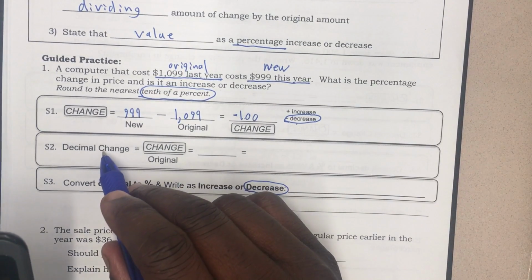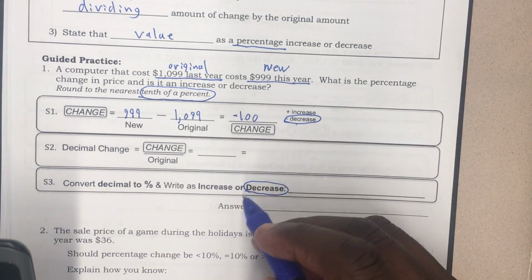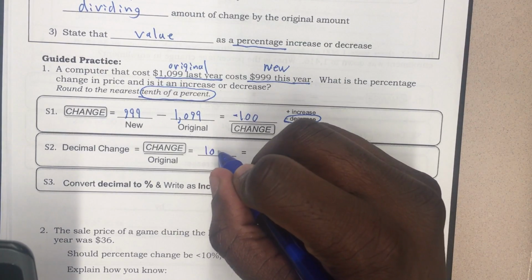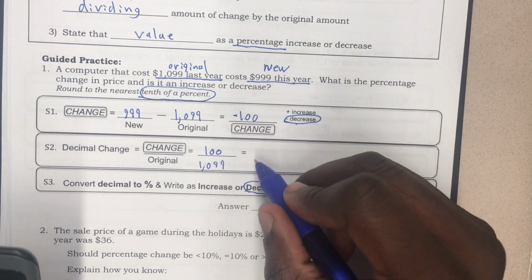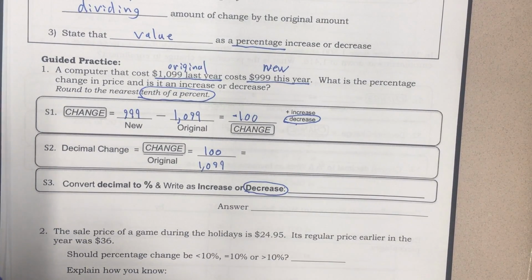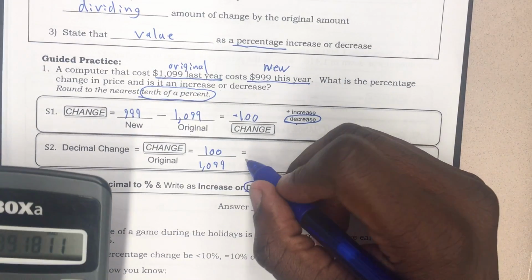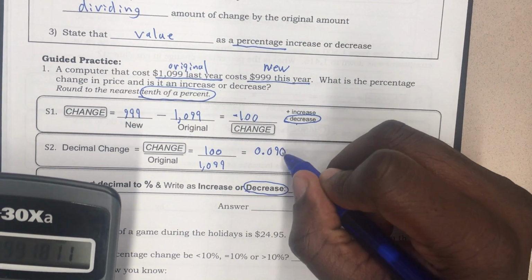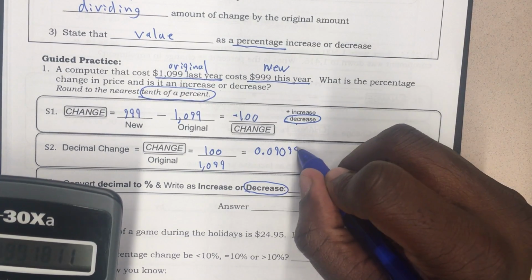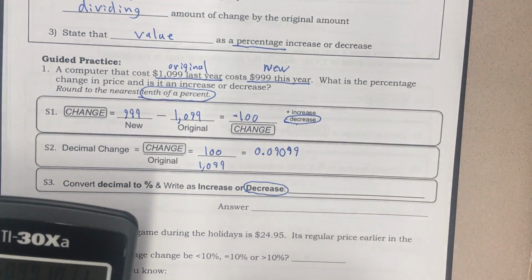So I'm going to go right here to my bottom, and I know I'm going to have a decrease. So here, decimal is change over the original. So it's going to be 100 is the change. My original is 1,099, which is going to be equal to, I do my division, 100 divided by 1099. And I'm going to be left with 0.0909. I put more than I need, but you're going to see why it makes sense in a second.